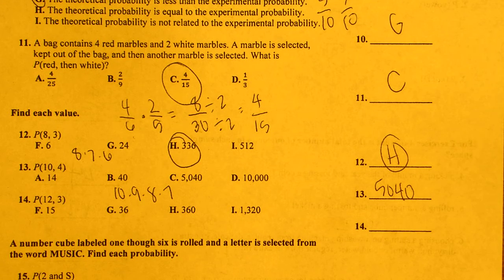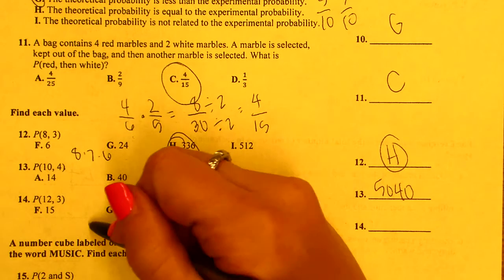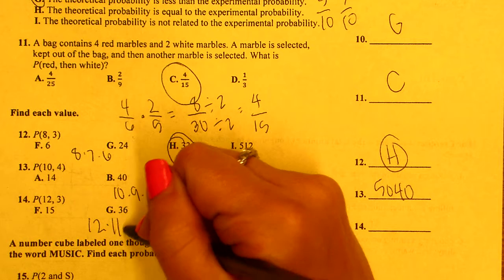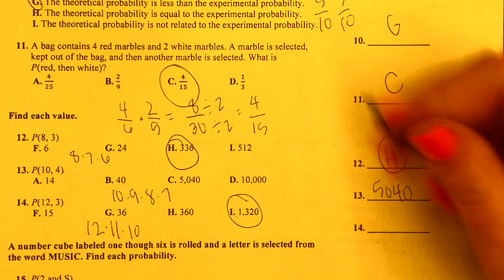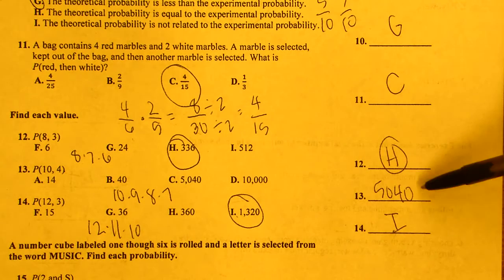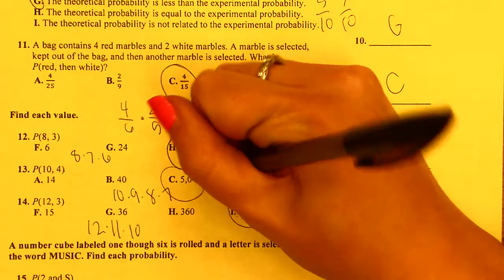14 is 12. Starting with 12, we're going to pick 3 numbers. 12 times 11 times 10. 1,320, so that would be I. Uh-oh, for 13 I should have put C.